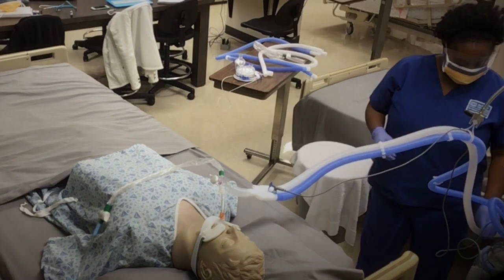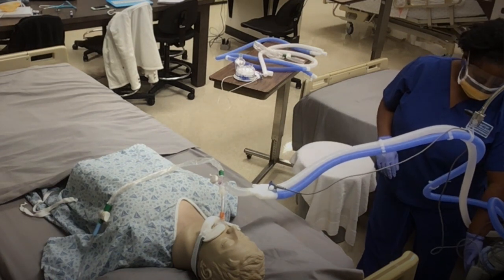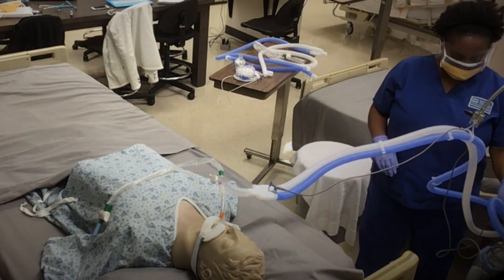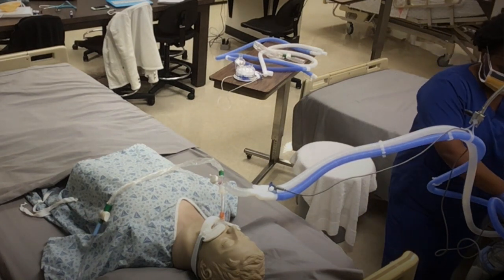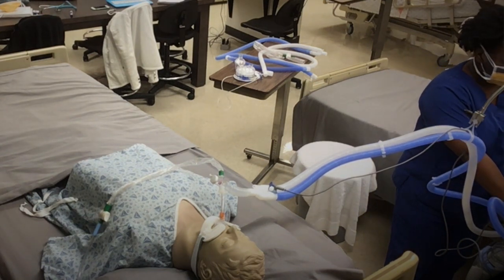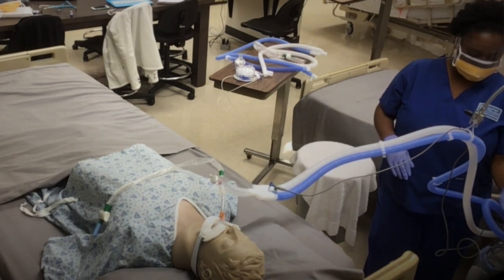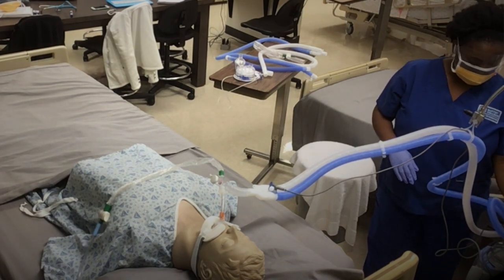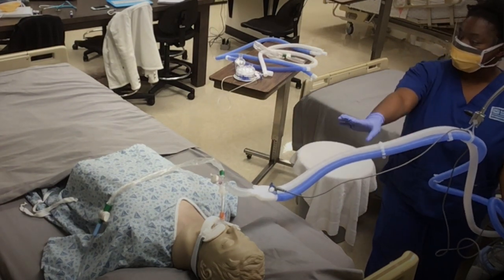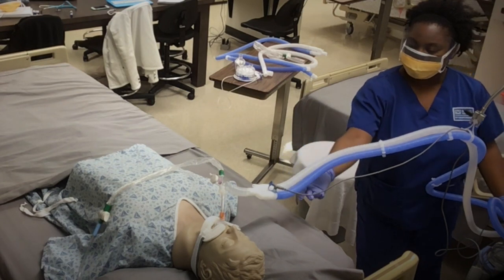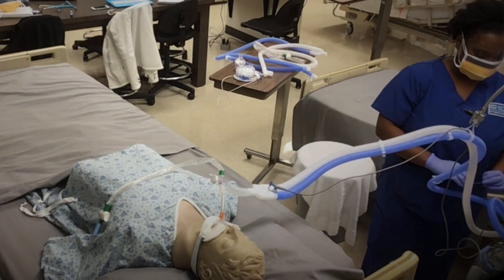Okay, so first I'll make sure that my heater is turned off. My heater is turned off, and then I'm going to bypass my heater. With that, I'm going to take out my filter that has the tube attached to it and replace it with my inspiratory limb, the limb with the temperature probe attached to it and connected to my inlet.